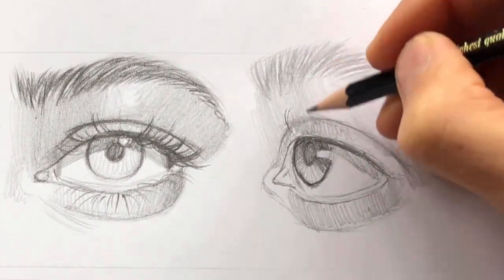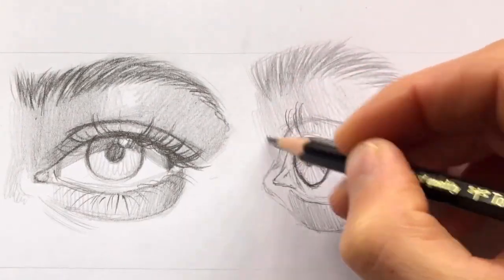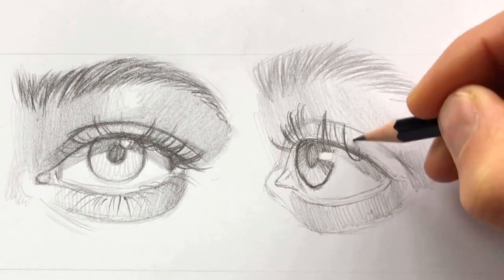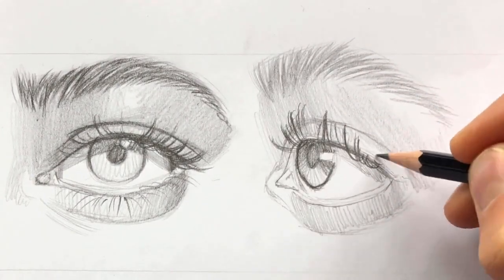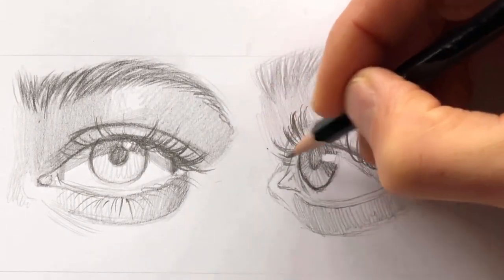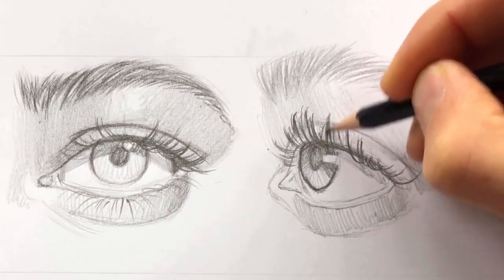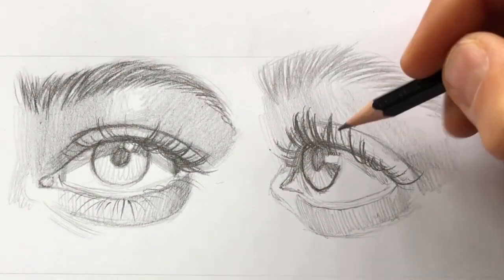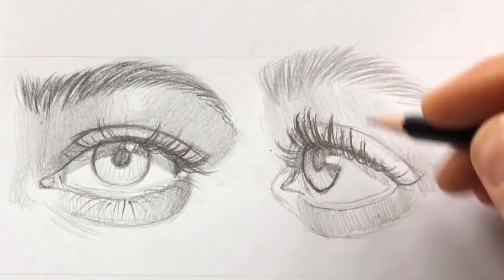Alright, the progress of the eye drawing is that I just switched the pencil from a hard HB to a soft 4B pencil, in order to make more contrast in the drawing and add some more dark shadows. But please make sure to leave the reflecting light of the eyeball pure white, as you see right there in the left drawing.